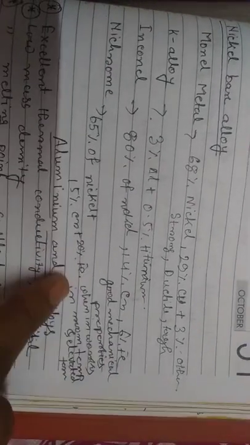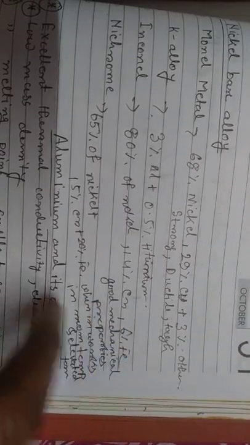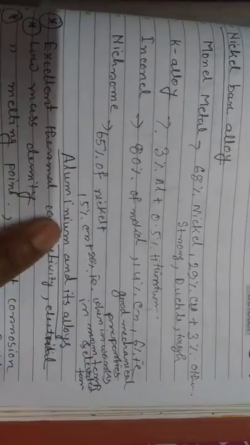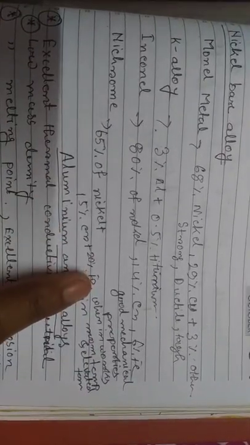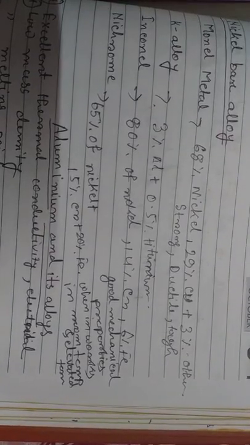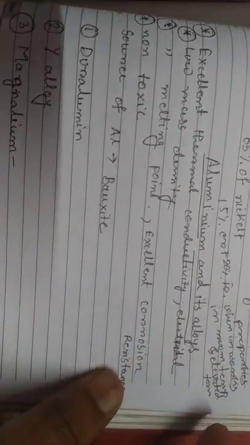Inconel is basically used for its good mechanical properties at room temperature as well as at elevated temperatures. Nichrome, you know, is basically used as electrical wire in electrical furnaces because of its high heating resistance. Now the next topic we can discuss is aluminium and its alloys.